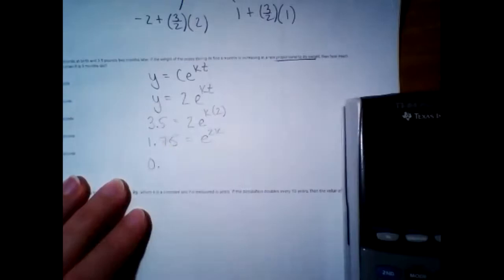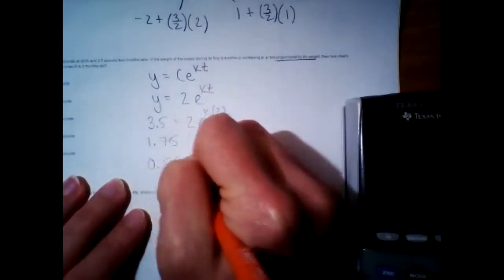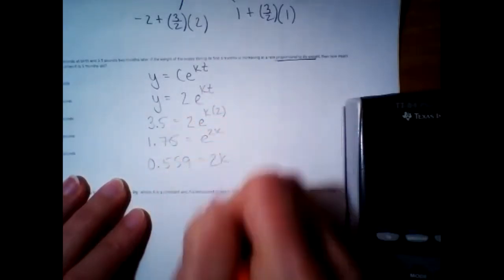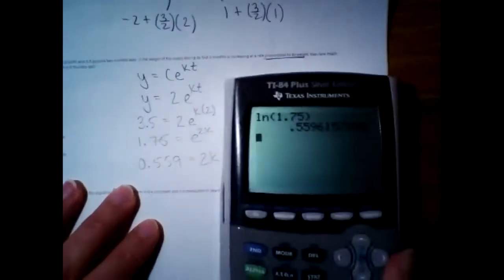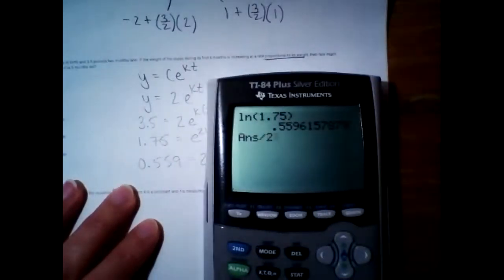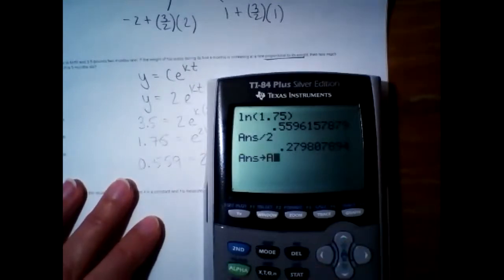Sorry, it's hard to have the calculator and my paper up here at the same time. Equals 2k, and then we're going to divide this by 2. So divided by 2, and so that is the k value, 0.279. Now I'm going to need to reuse that, so I'm going to store that as a. So store alpha a, enter.